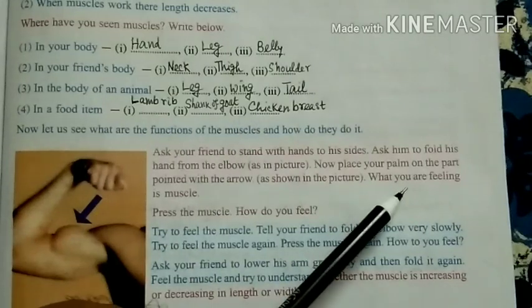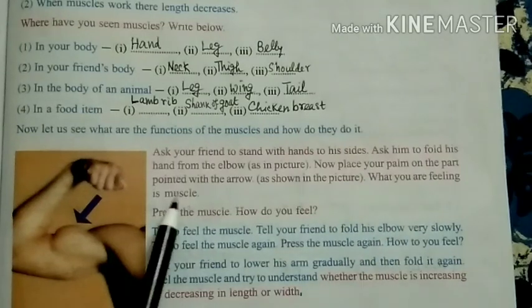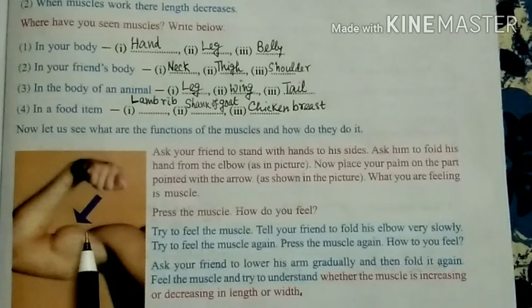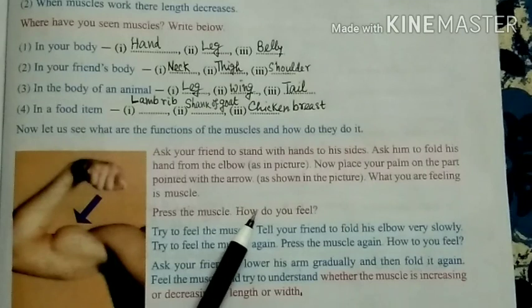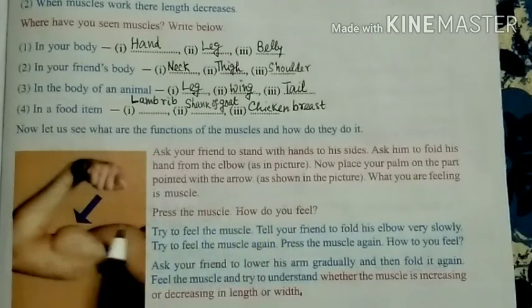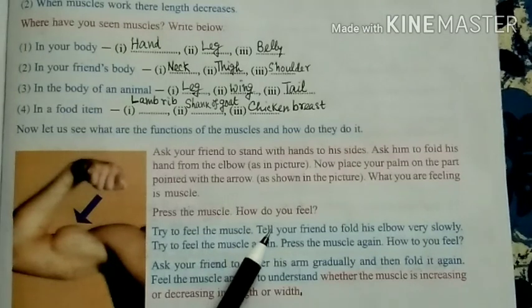What are you feeling in the muscle? If you keep your palm here, you feel stiffness. Press the muscle. How do you feel? You will feel stiffness.